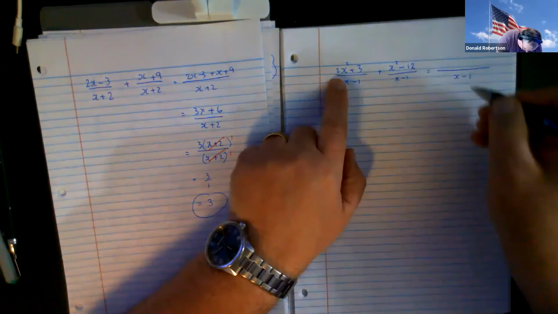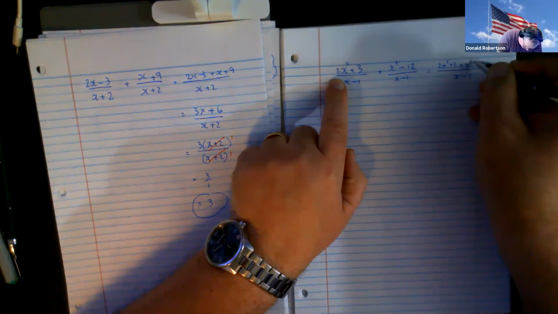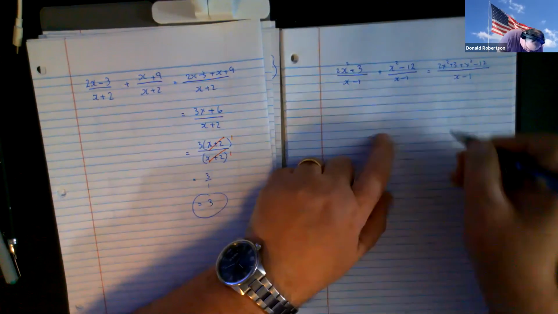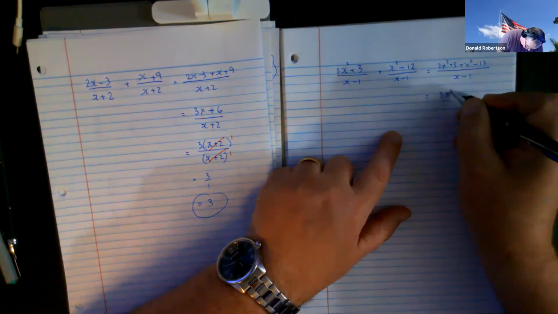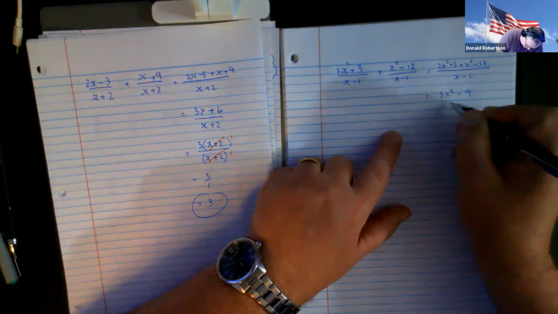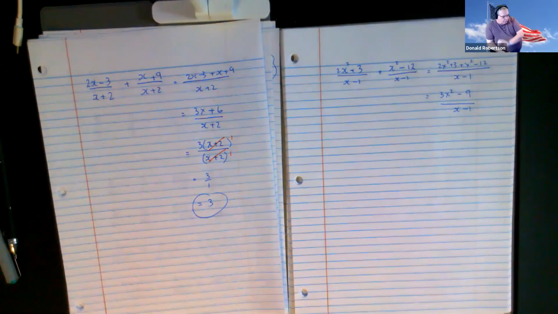So you can take the numerators, the top numbers, which is that. And what do you get? You get that and that. You get 3x squared. Take away 9 over x minus 1. Now, hopefully that bit's not too difficult, right? We're getting used to you add the top guys together. Now, what might not be so obvious is that I can simplify that guy.